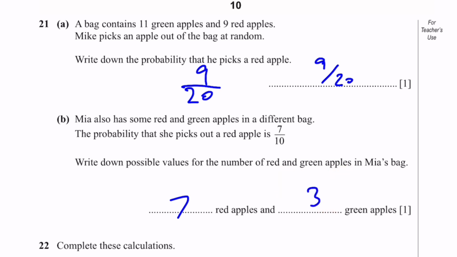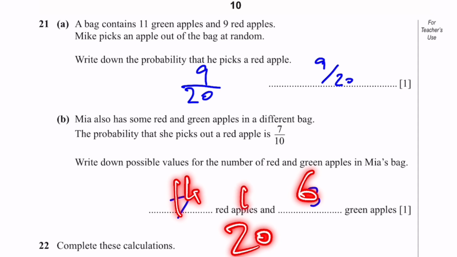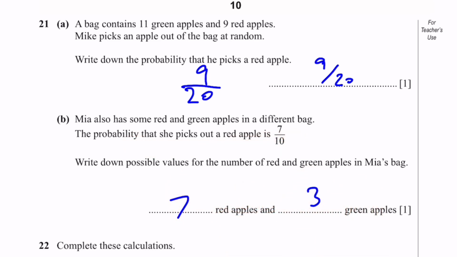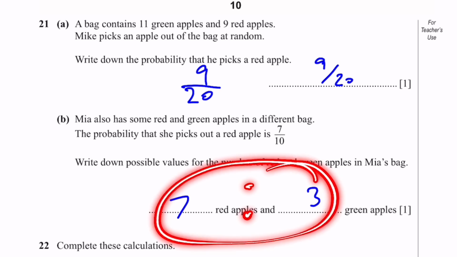That's the answer. This is not the only answer though. You can even write something like 14 and 6. The total will be 20, and 14 by 20, which is 7 by 10, will still be the probability picking a red apple. So in short, you can actually write any numbers in the ratio 7:3 in this order.